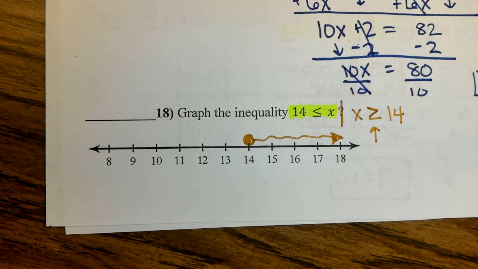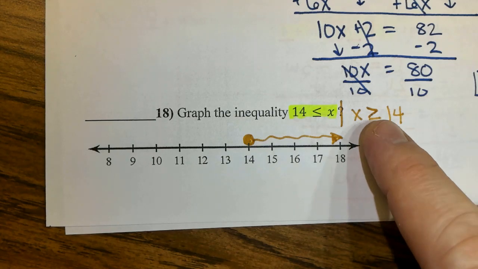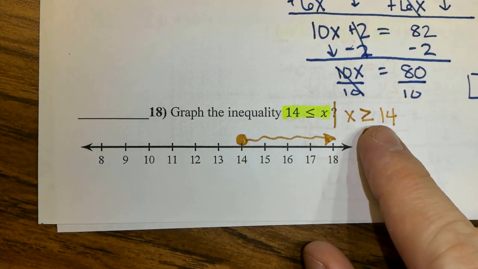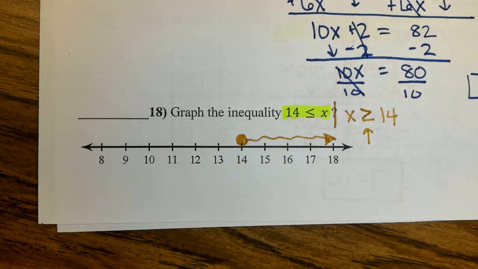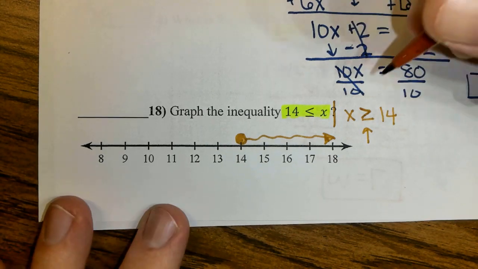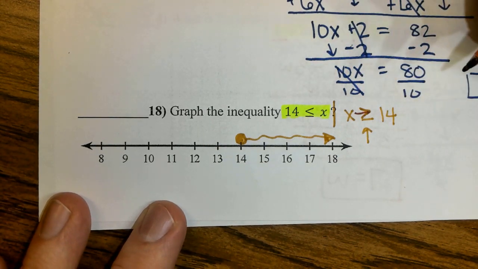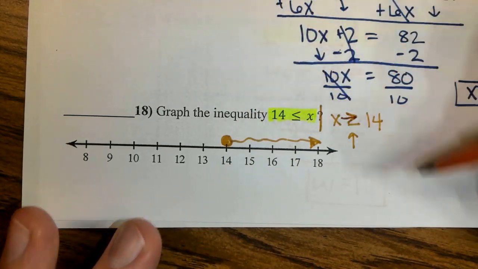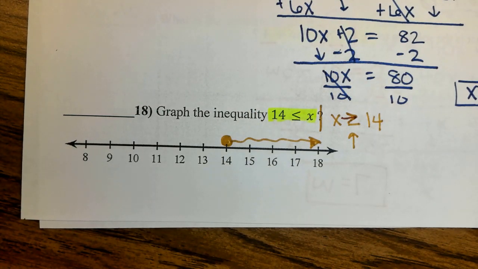But again, if you see the letter on the right, if you always mirror it to the other way, then you can just follow the direction that your inequality points. So see how it's looking like it's pointing to the right, right? Like if I go on here and I pretend this is an arrow, it's pointing to the right. Oh, look at that. It matches up. But if X is on the right, then it's not. It's backwards. So be careful with that one.